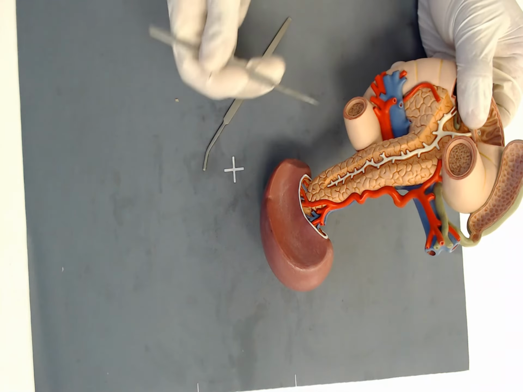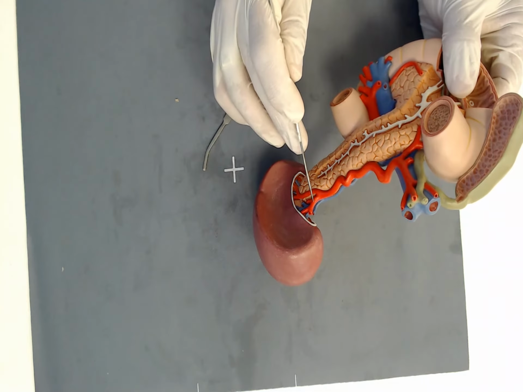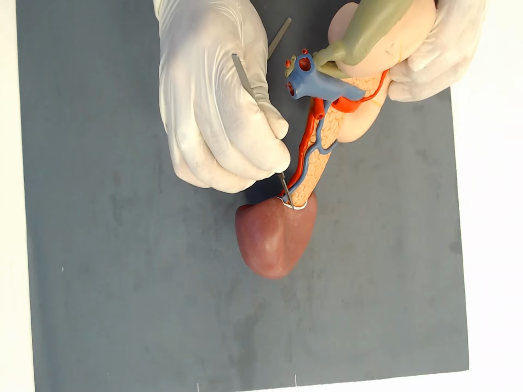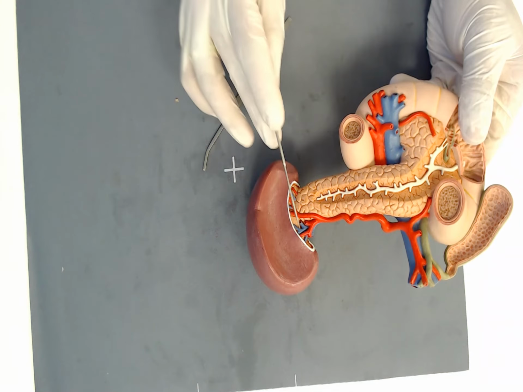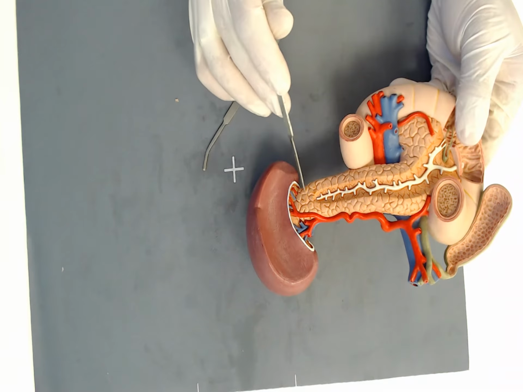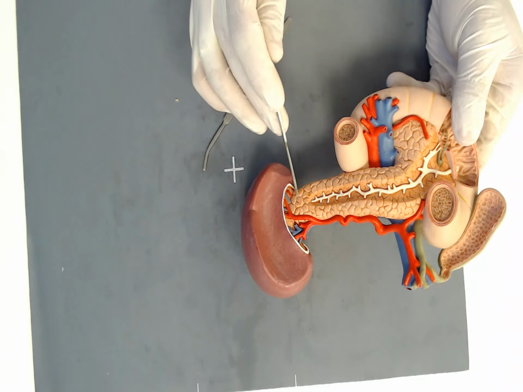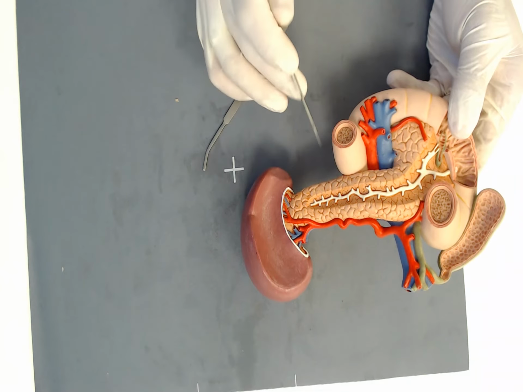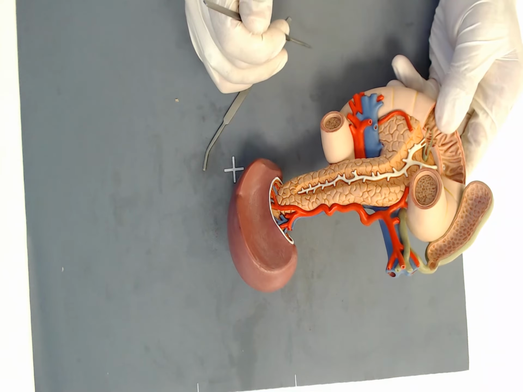So the tail of the pancreas and these splenic vessels pass inside the splenorenal ligament. So in case of splenectomy, when they remove the spleen, the tail of the pancreas is at more risk of injury. That means you have to expect that secretions from the tail of the pancreas can drain out into the abdominal cavity and cause serious complications. So you have to take care. So what else?